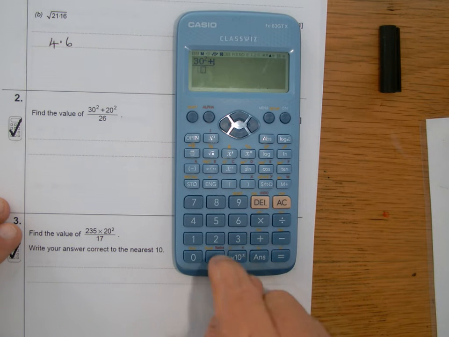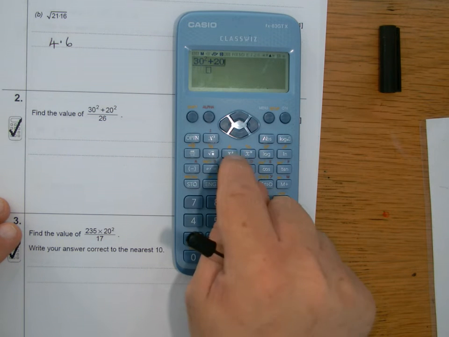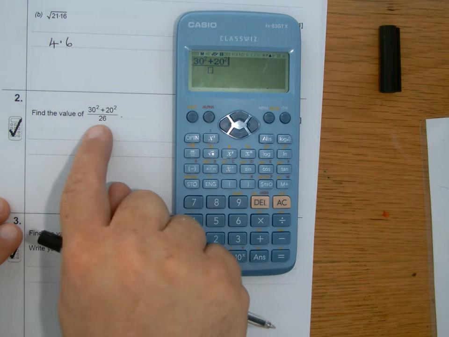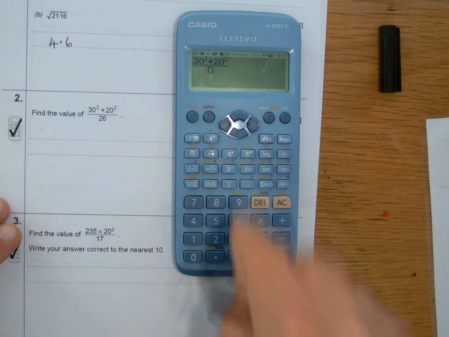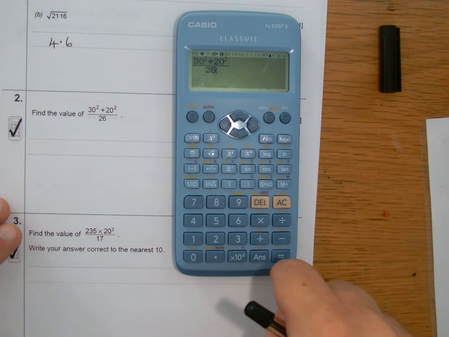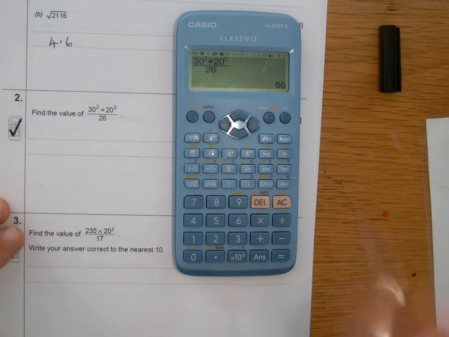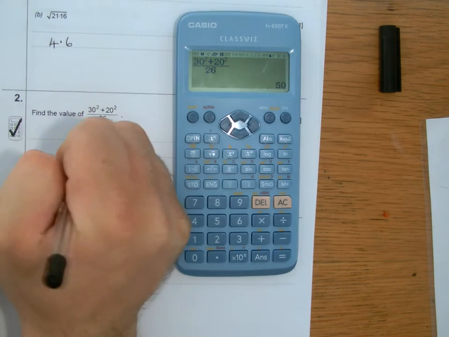Plus then 20, and then again the square button. Okay, so that's on the numerator. Now on the denominator down the bottom, we've got 26. So if you press the arrow down there, it'll take us to the denominator. Type in 26, press equals, and it comes out to be exactly 50.